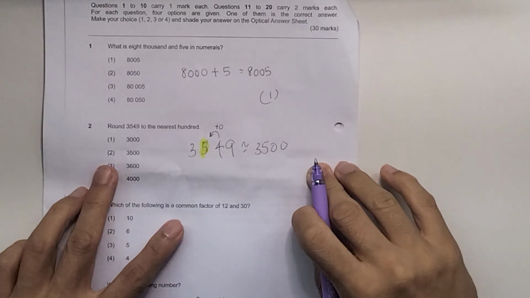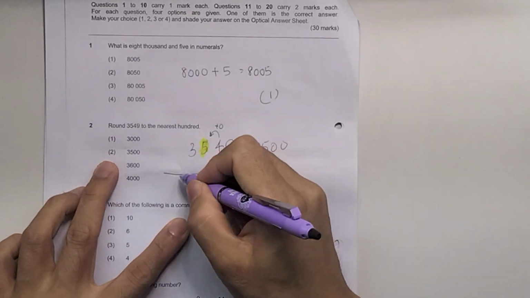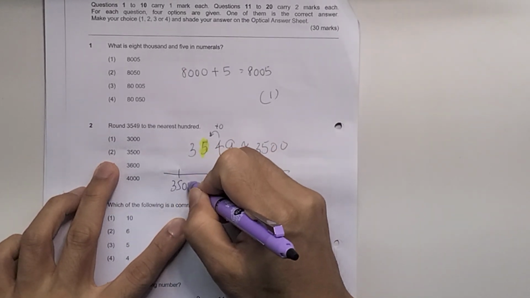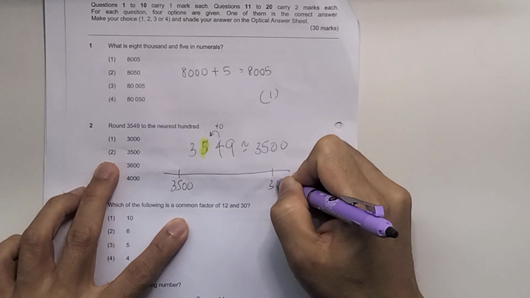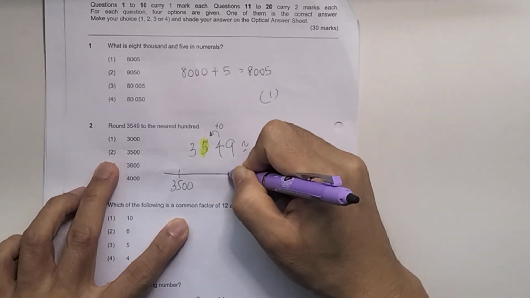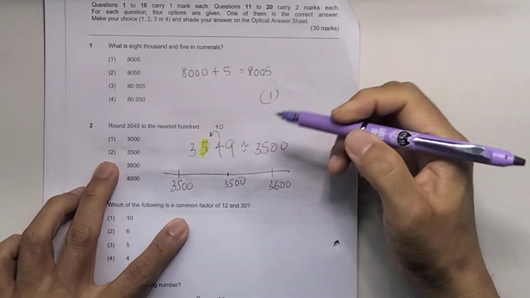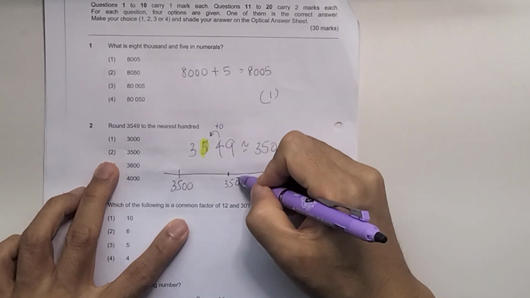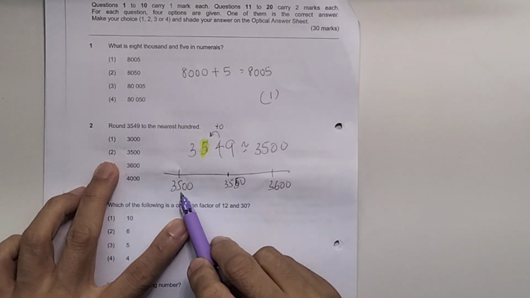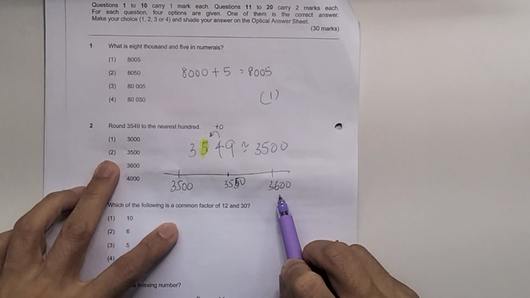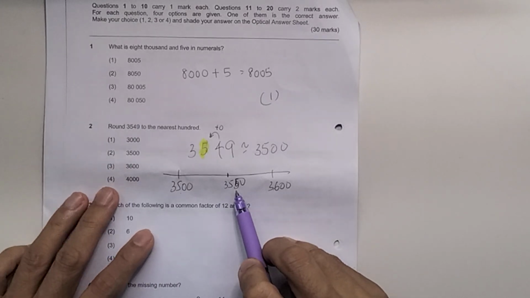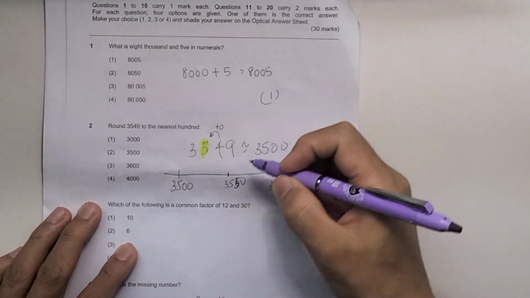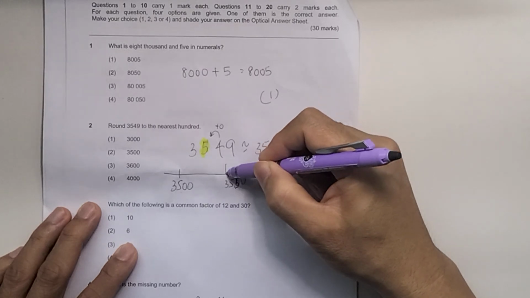Now, how do you understand this on the number line? This is just for further explanation. Okay, where is this number 3,549? If this is 3,500, this is 3,600, and in the midpoint is 3,550, 3,549 will be here.